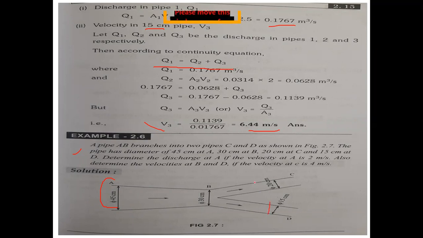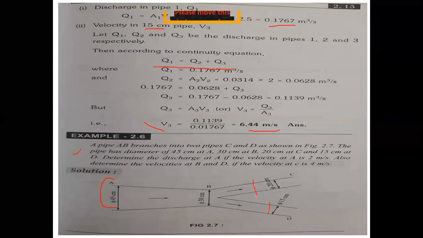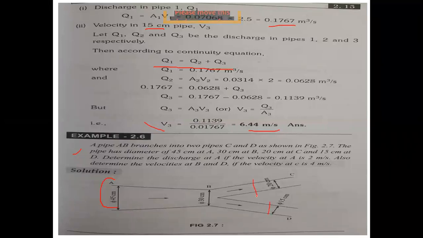At section C, the diameter is 20 centimeters. Now determine the discharge at A. The velocity at A is 2 meters per second. Also determine the velocity at B and D. The velocity at C is 4 meters per second.